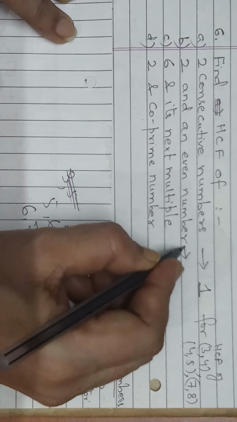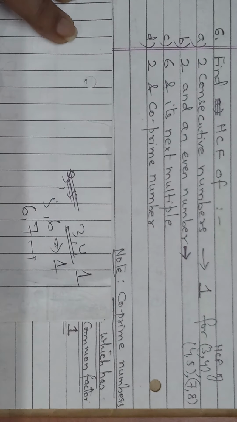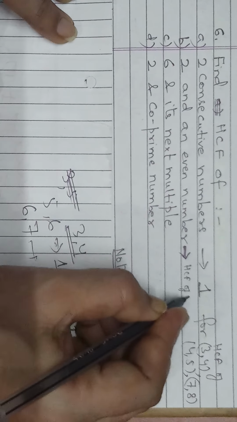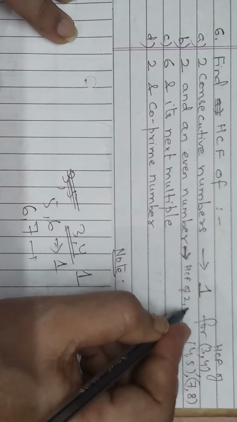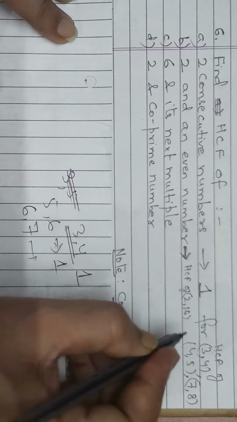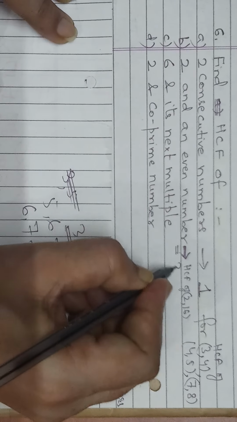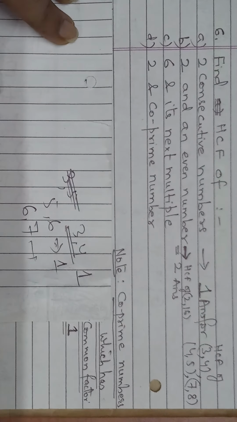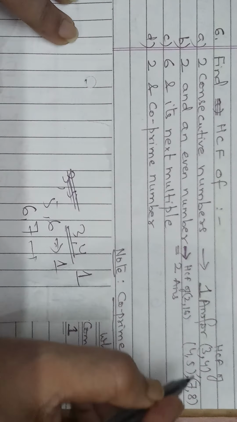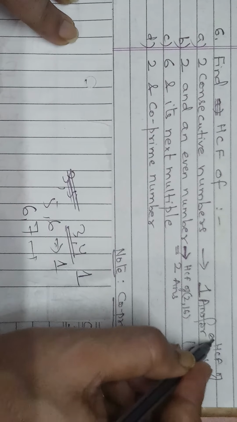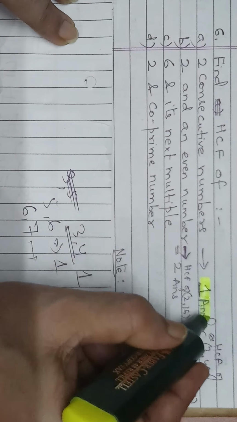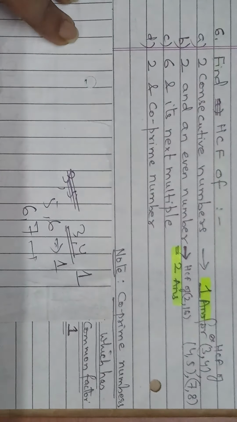If we look at the second question, 2 and any even number. Suppose HCF of 2 and any other even number, say 16. HCF will always be 2. 2 is the answer. So here we have one answer, here we have answer 2.